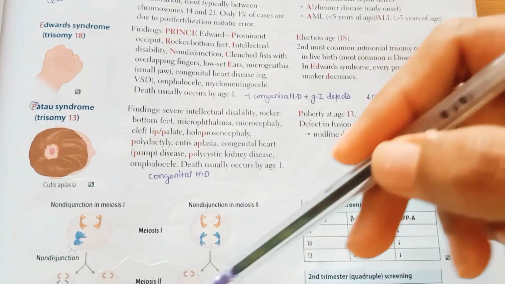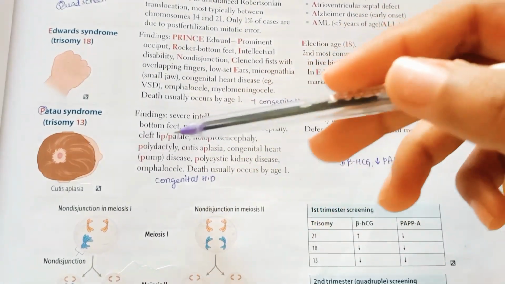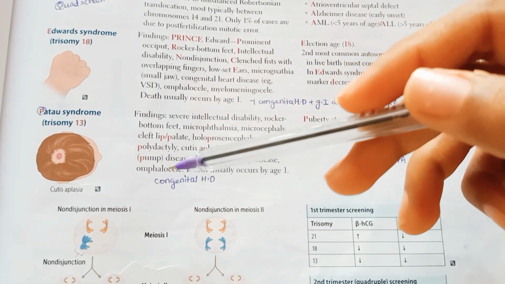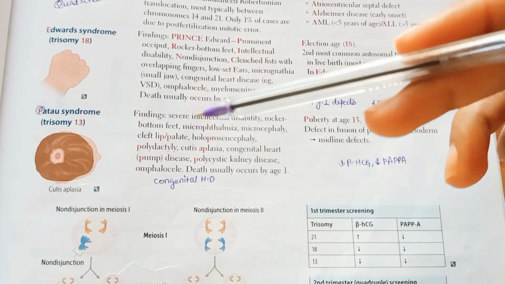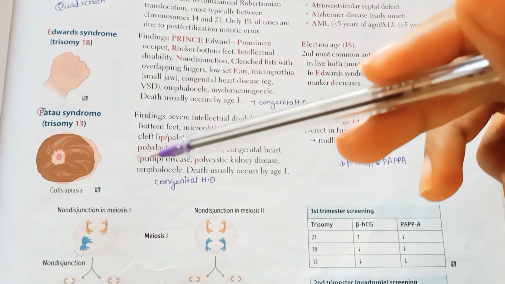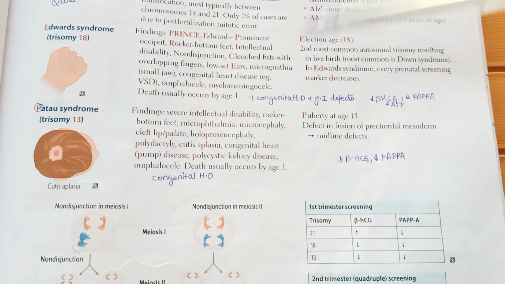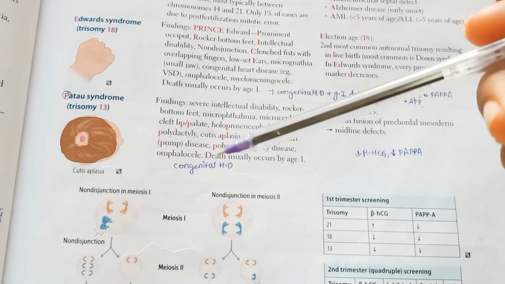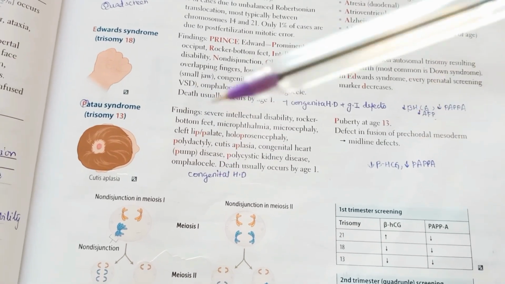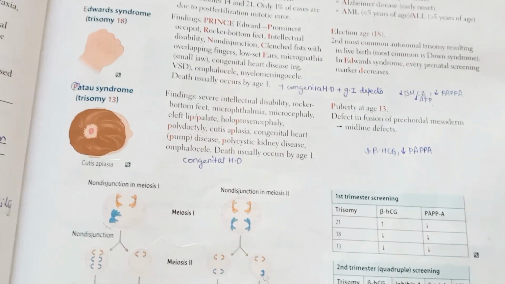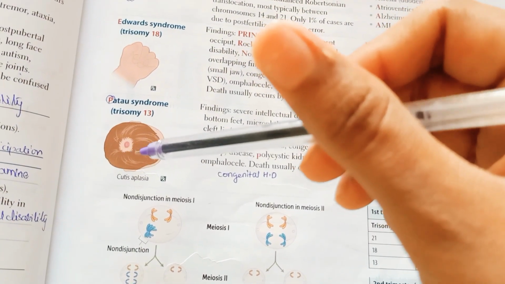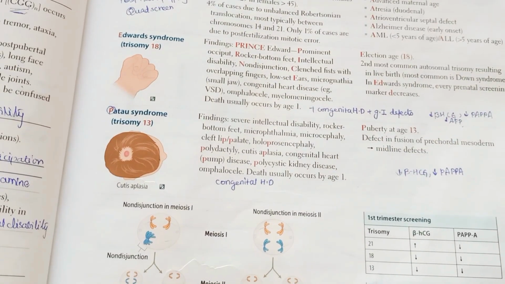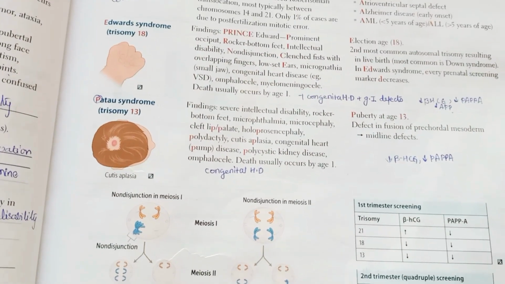The mnemonic for this all starts with P. The patient presents with cleft lip or palate. There is holoprosencephaly, polydactyly, aplasia, and congenital heart disease. You can remember it as PUMP disease, and also polycystic kidney disease. Here also beta HCG and PAPP-A are decreased. They have congenital heart disease, which you need to remember. This example shows cutis aplasia. You can see in the center a pimple-like structure and loss of hair. This is cutis aplasia seen in Patau syndrome, trisomy 13.